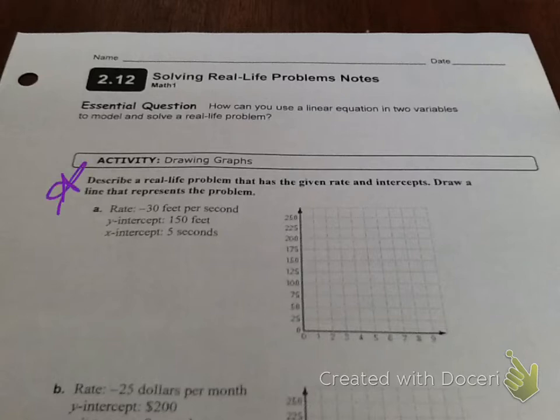Describe a real-life problem that has the given rate and intercepts. Draw a line that represents the problem. So the rate is decreasing by 30 feet per second. The y-intercept is 150 feet. And the x-intercept is 5 seconds.